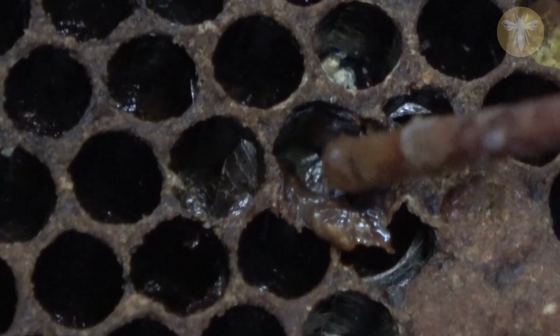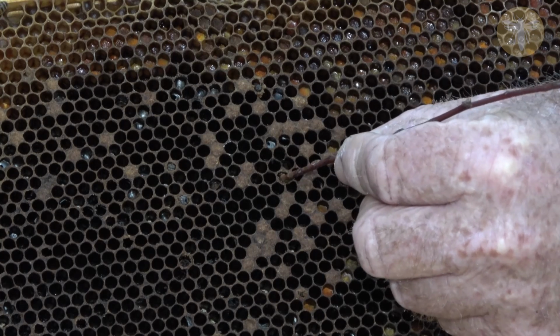Now, not every cell's going to be diseased, so if I touch that cell there, it doesn't string out at all. That one there doesn't rope out.